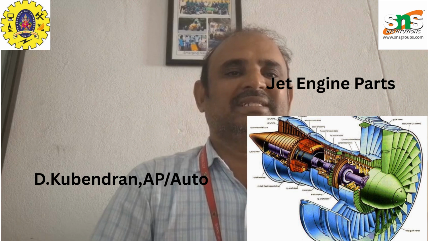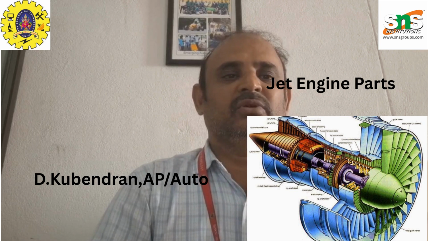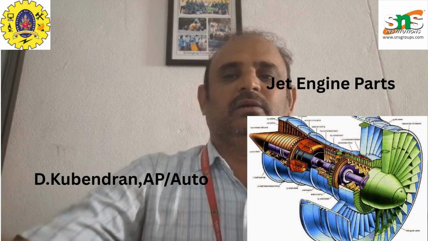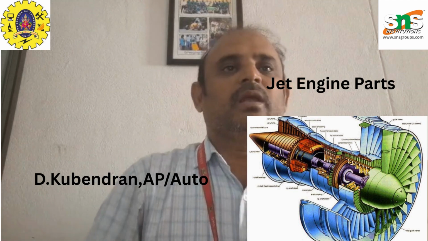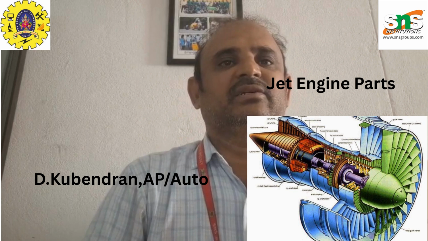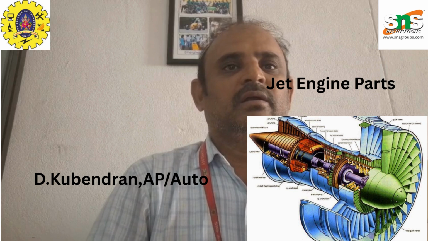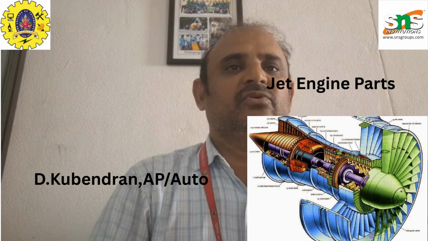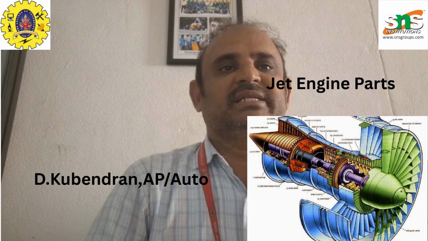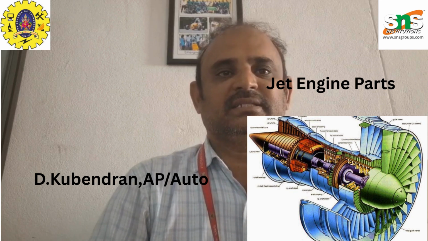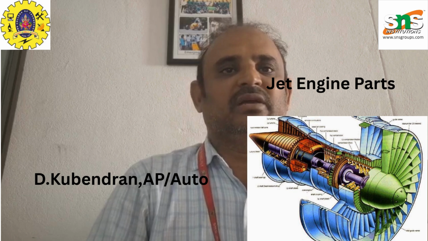The nozzle accelerates the exhaust gases to produce thrust. In afterburning engines, extra fuel is burned in the nozzle. This significantly increases thrust for supersonic flight.